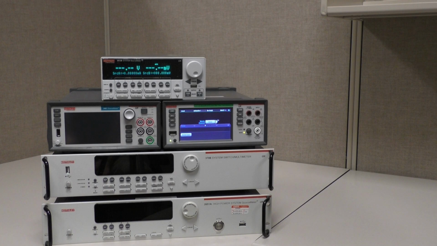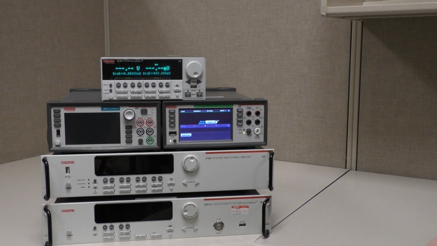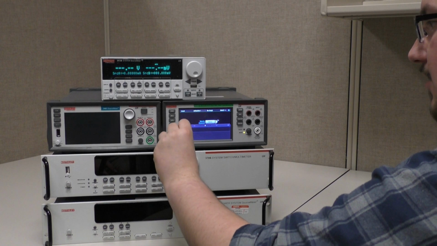Now that we've learned how to use TSP programming and we've successfully exported that program onto a USB, we're going to show you how to load the script onto either our graphical or VFD display instruments. We're going to start by inserting the USB drive into the front panel of the instrument.